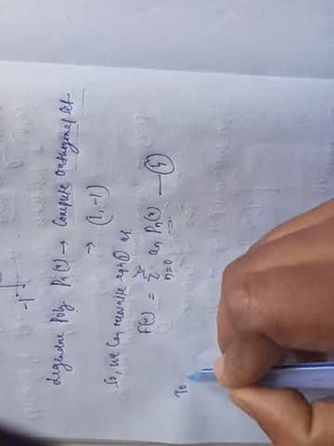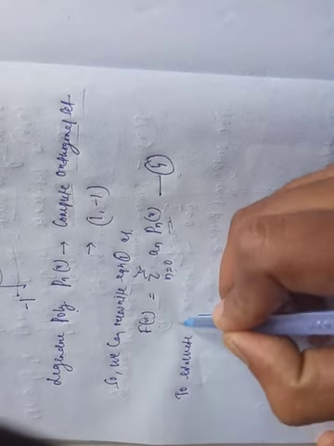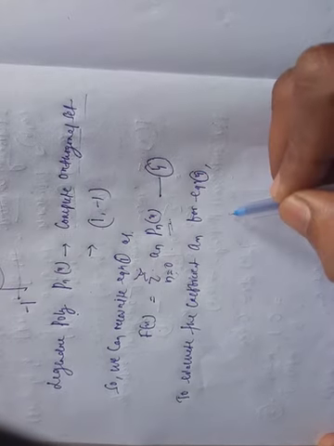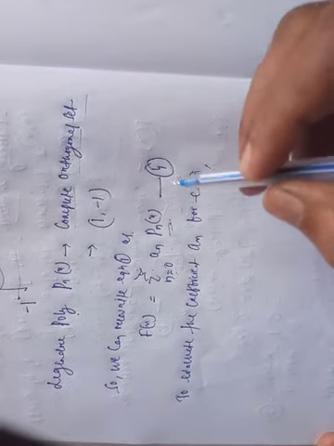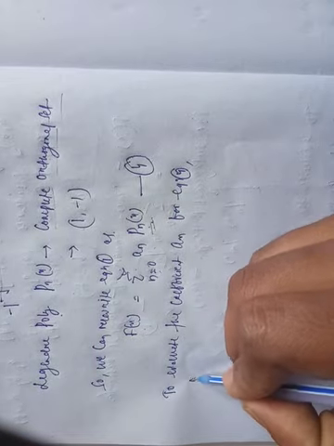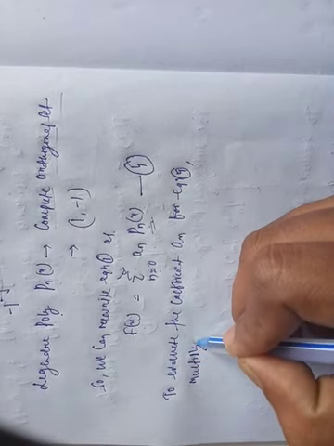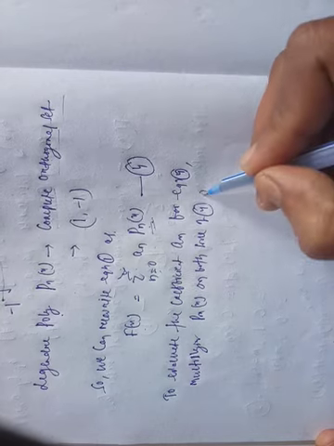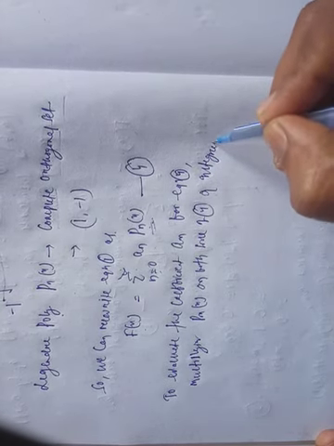So now to evaluate the coefficient am for equation 4, we follow the same procedure, multiplying Pm x on both sides of equation 4 and then integrating.